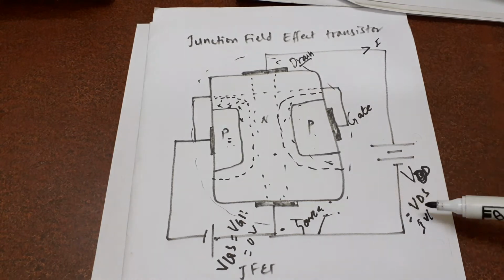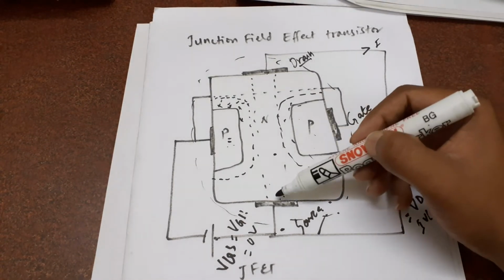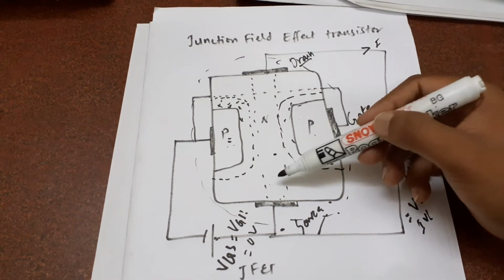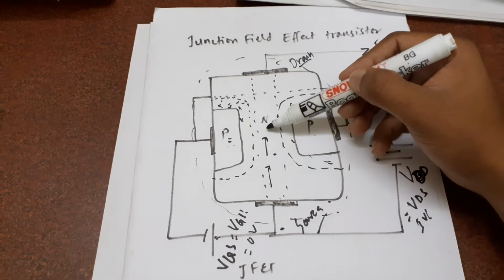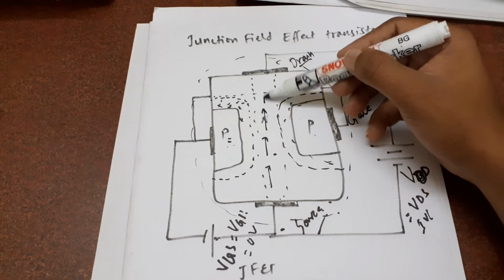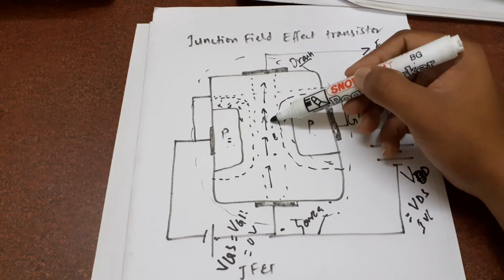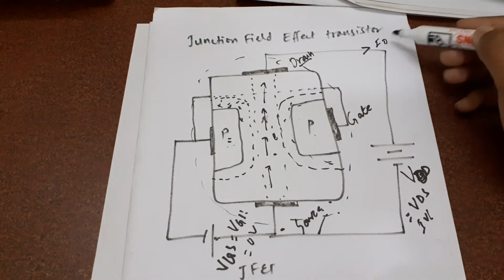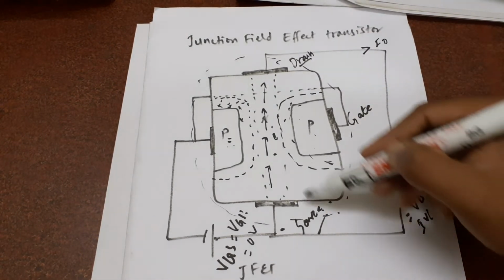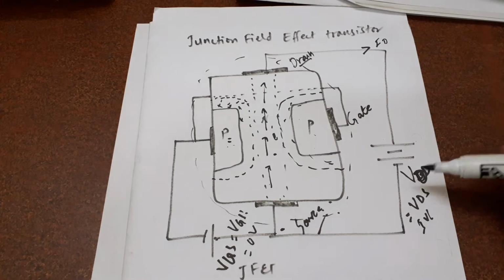Due to 1 volt, electrons from this side are pushed towards the drain side, and current ID is obtained, and that flows throughout this circuit.